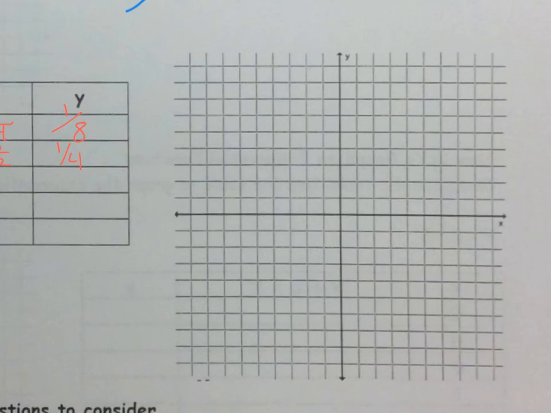I think you can do the other ones, but something I want to point out when you graph it: because these numbers are so small, it might be a good idea to space things out. There's negative 1, negative 2, negative 3, and 1, 2, and 3. Spacing that out so you can get a better feel for the graph.